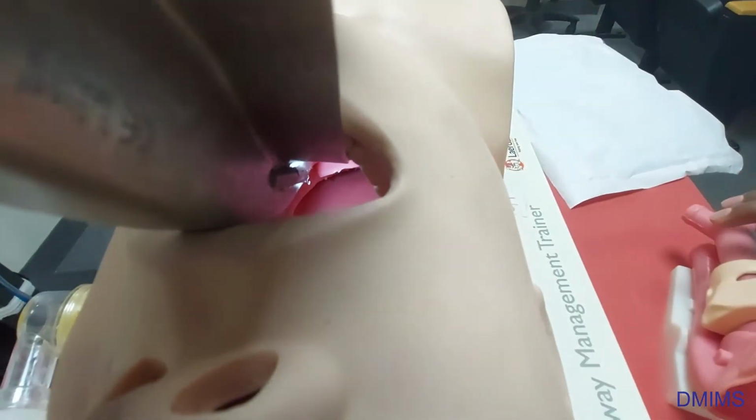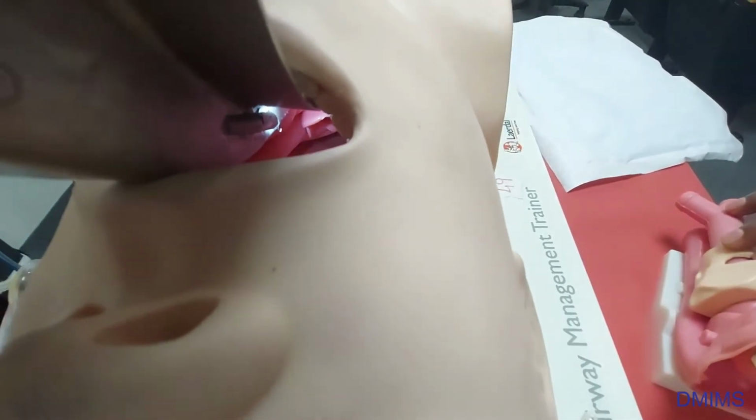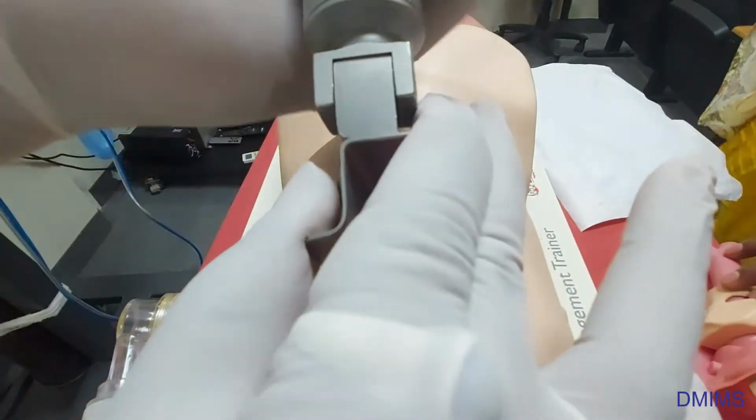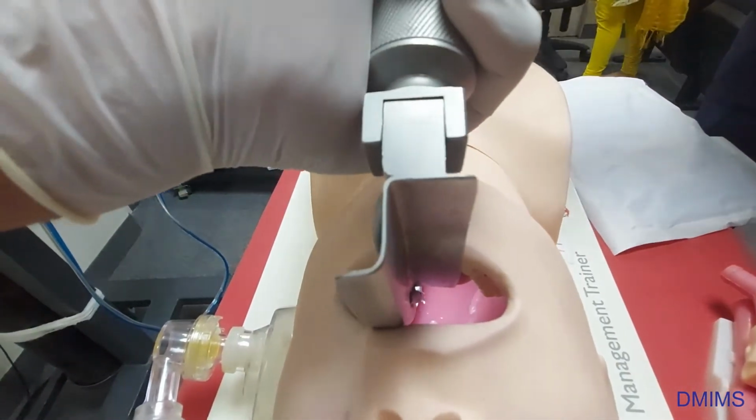You can see the epiglottis here, and then the cords. Now we can see the vocal cords. But here I think there will be difficulty in passing the tube, so we will use the bougie. In this condition we have to use the bougie. Otherwise I can try once; if it goes in, it's okay. As you can see, I am trying to go through the cords, but there is some difficulty. I am not able to advance through the cords. This is a common problem.